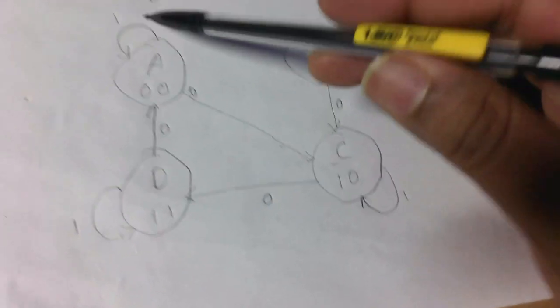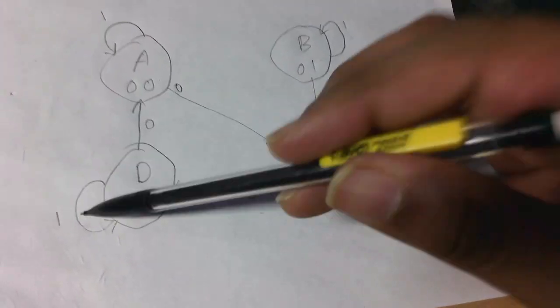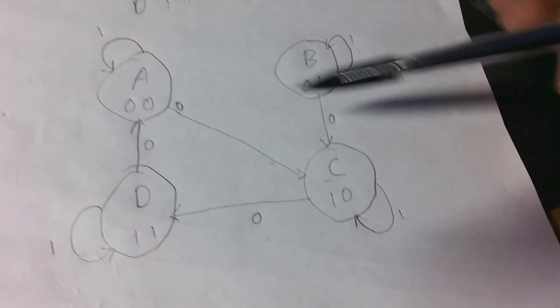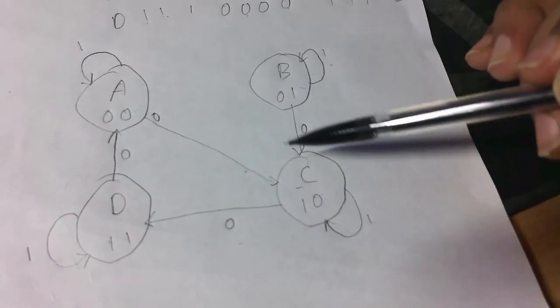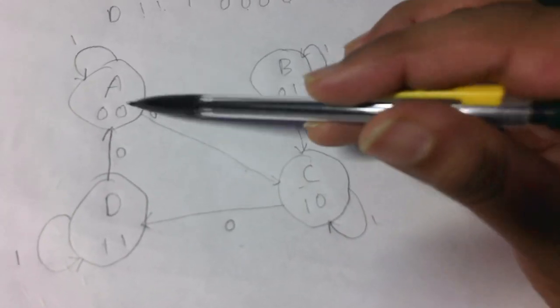And when any input is 1, it stays on the same state. So the pattern is when the input is 1, it stays in the same state. When the input is 0, A jumps to C, skips B, and then C goes to D, D goes back to A.